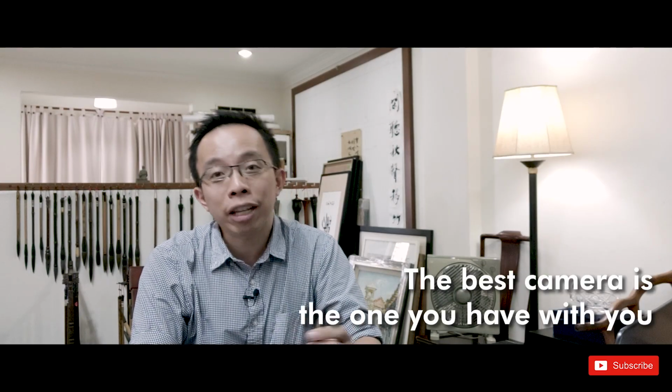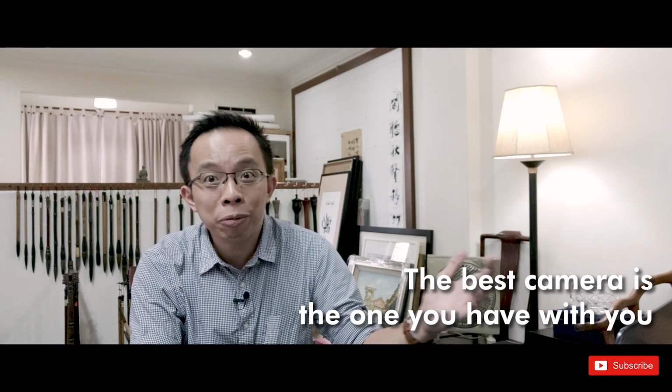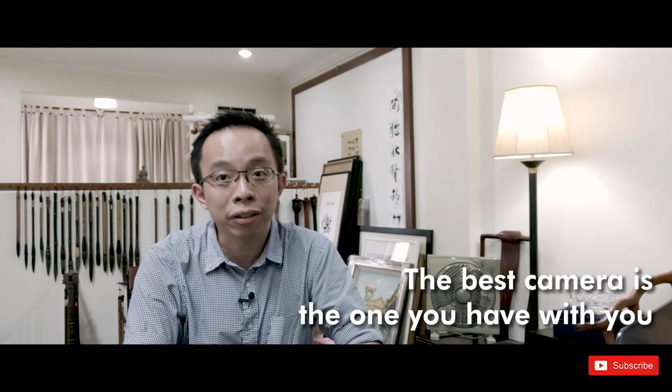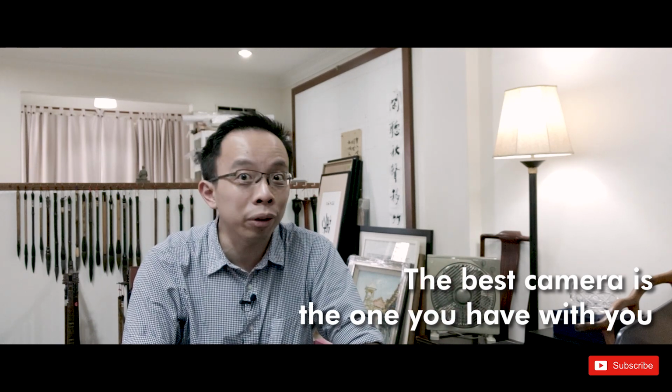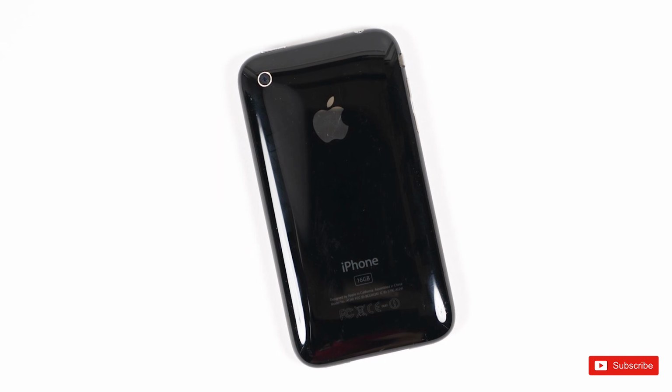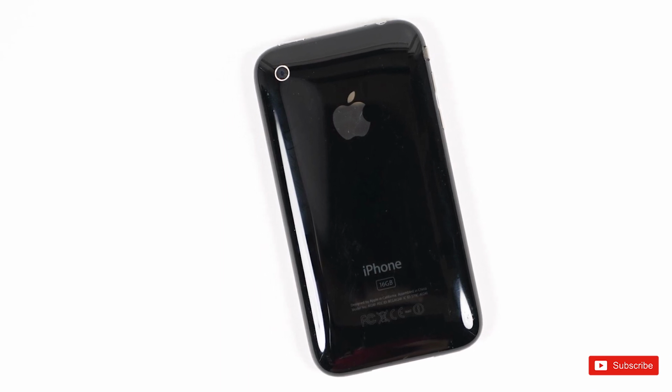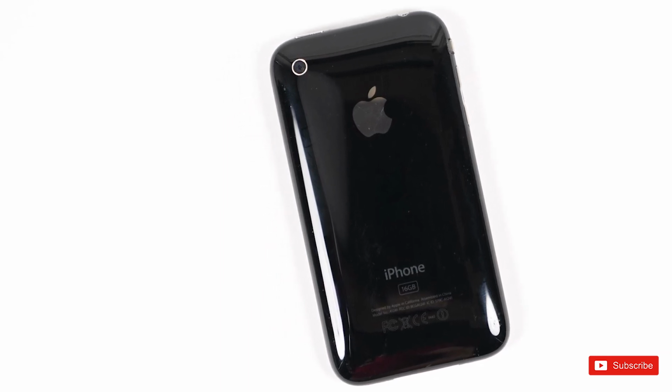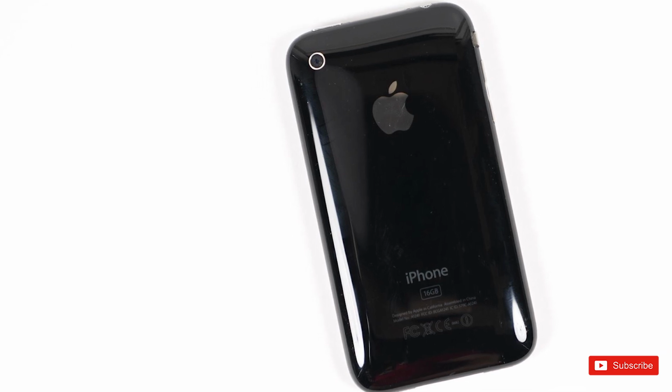There's a popular saying amongst photographers, the best camera is the one that you have with you. And for all of us today, chances are the camera that you have with you all the time is our mobile phone camera. I still remember the first mobile phone which I got. It was an iPhone 3G, purchased in 2009. When it first came out, it had a 2 megapixel camera. I thought it was amazing.